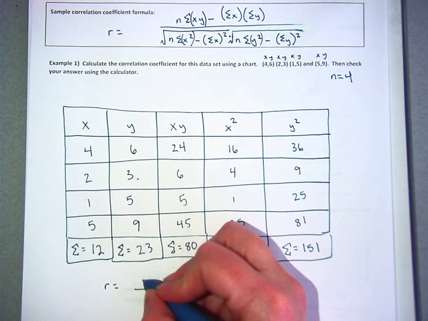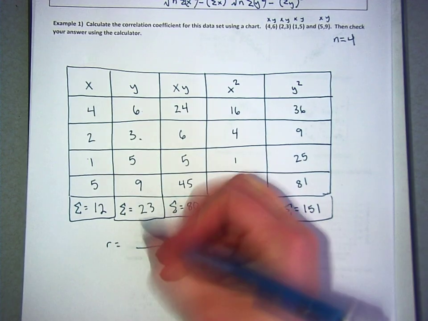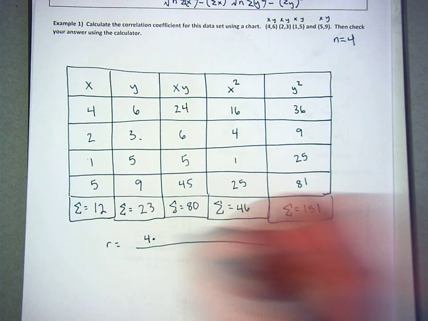To do it by hand, so we're just doing it really quick. Push our right first. What's n? 4. 4 times the summation of x, y's. So that would be 80.